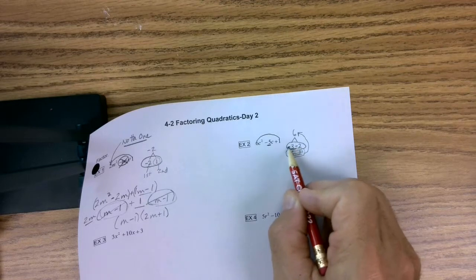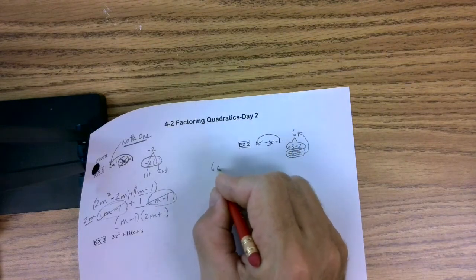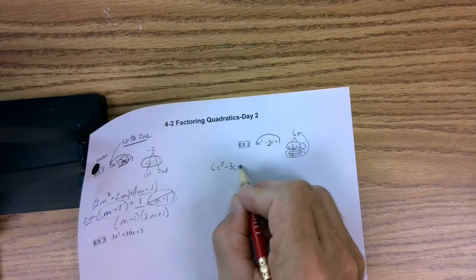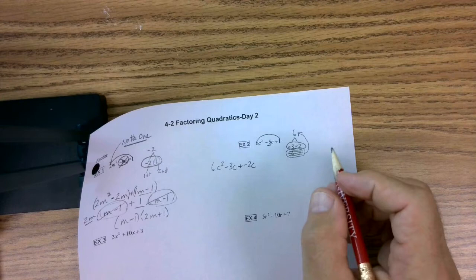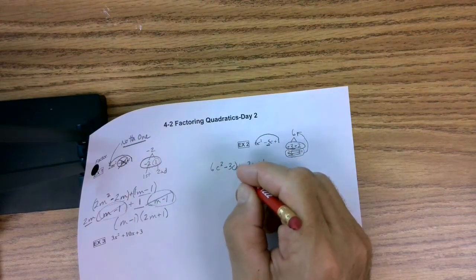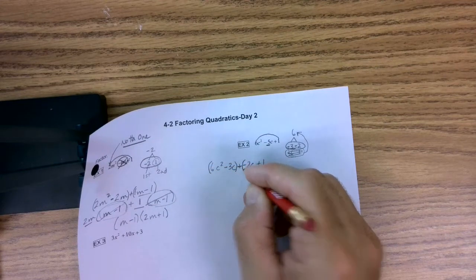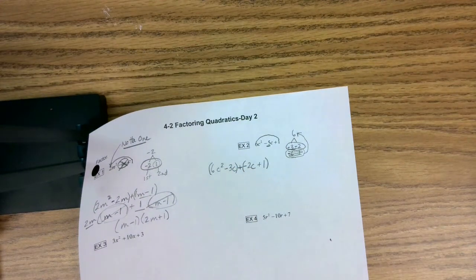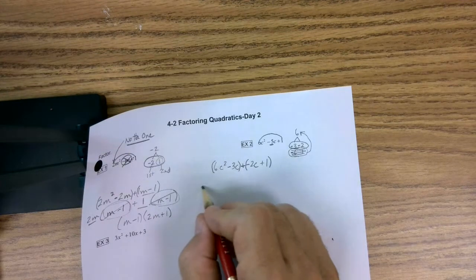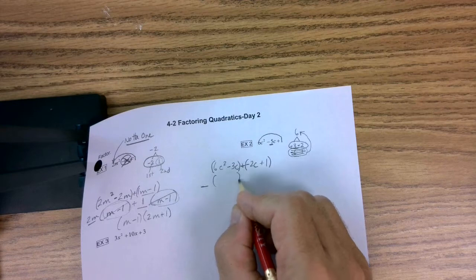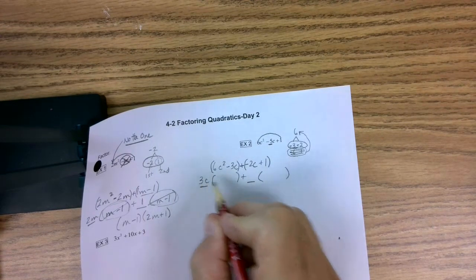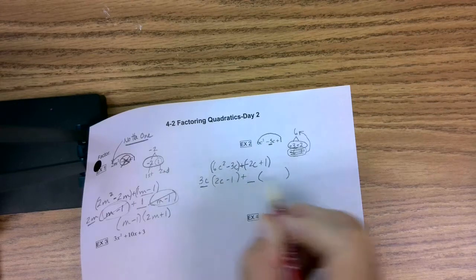This is the stinker when you get 2 negatives. So 6c squared minus 3c. Now watch what I do. Plus a negative 2c plus 1. Why did I just do that? Because I'm sticking with that rule that when I put my parentheses in, I want a plus in between them. It just makes your math a little bit easier. So now I'm going to factor out my greatest common factor for each of these. This would be a 3c. This would be 2c minus 1.